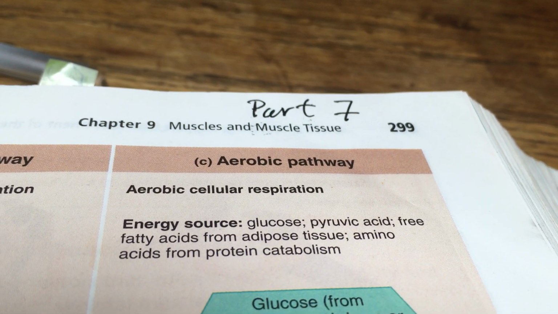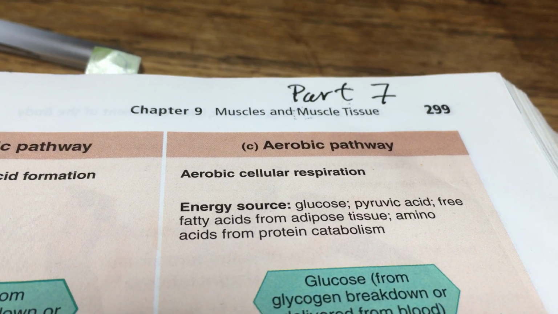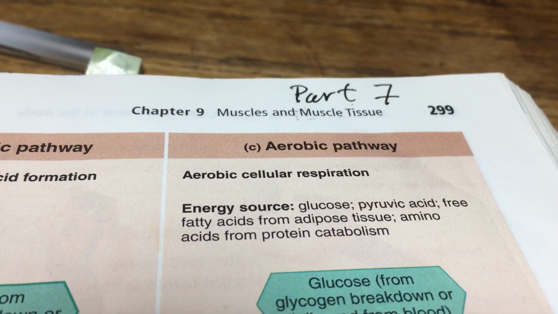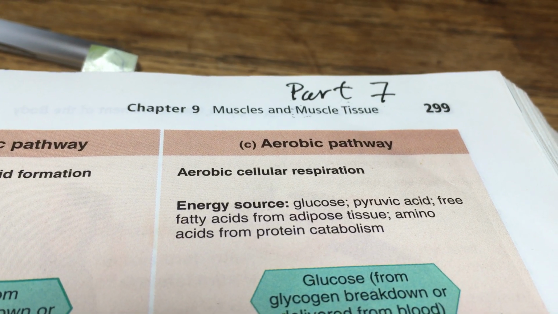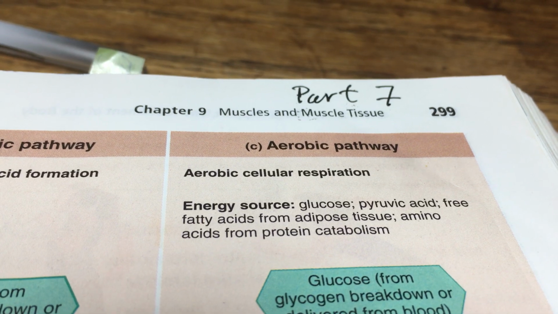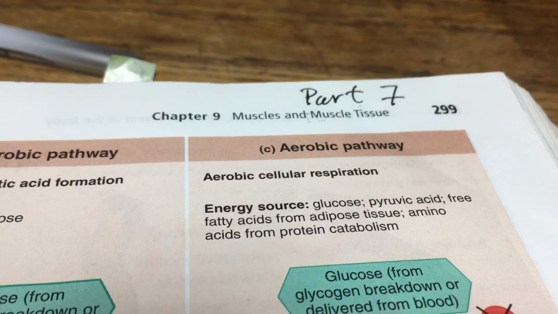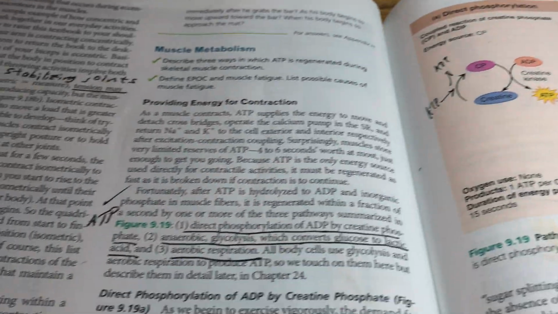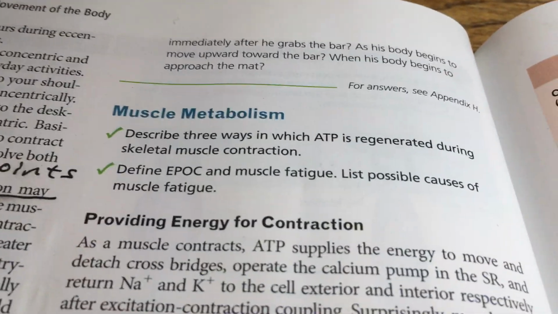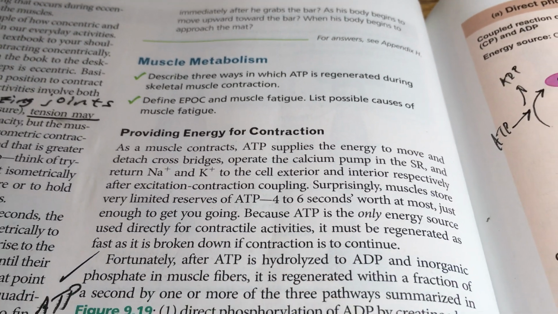Here we go. We're on part 7 now, considering muscle histology, and we're now going to move on to the physiology and consider what are the homeostatic metabolism needs of muscle tissue. We're going to come to this page right here and look at muscle metabolism, and we're going to consider the needs of the muscle.